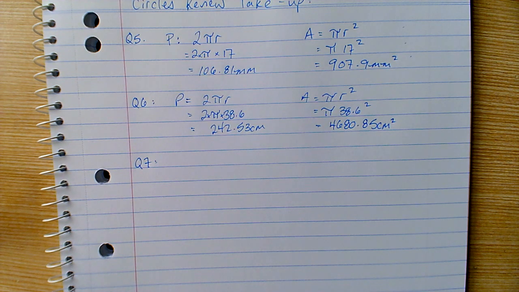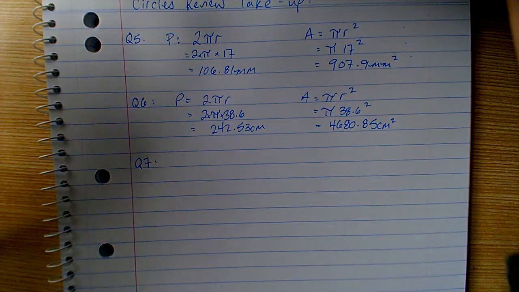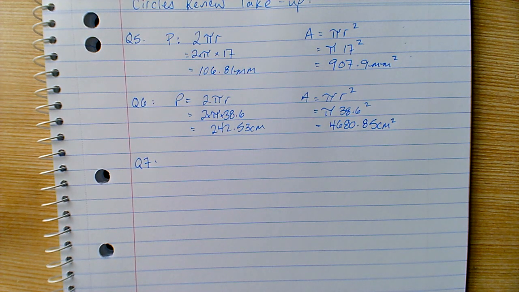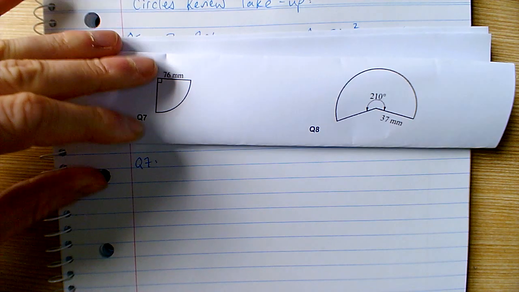So I'm just going to fold this so you can see it. It's nice and clear. Just give me a second. Sorry, just going to fold it one more time so it's nice and small. There we go. So question 7.